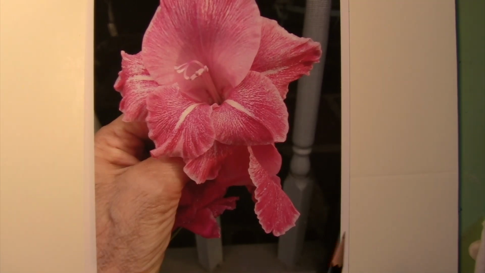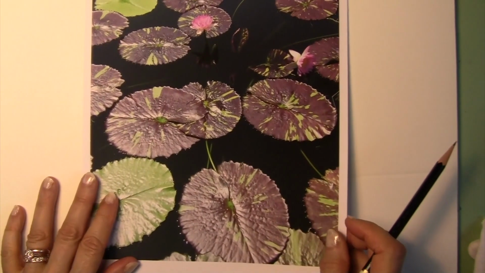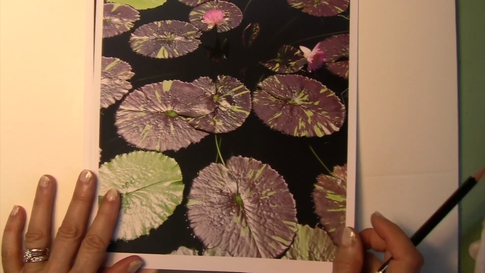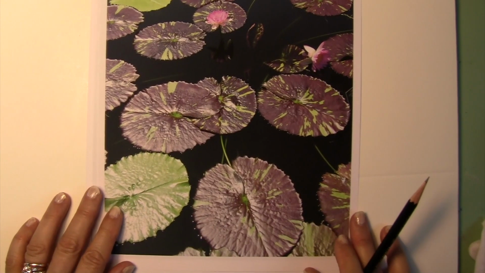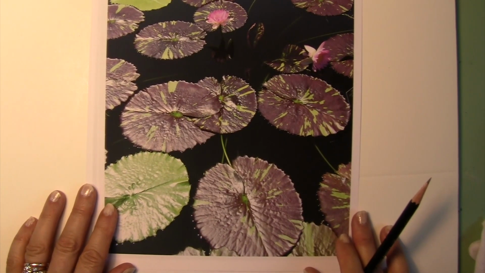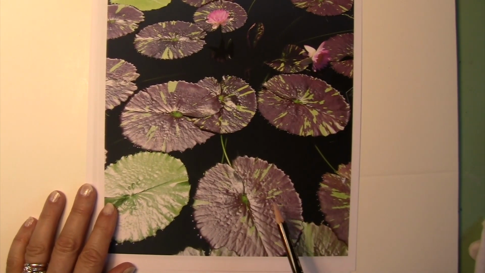The last one I want to show you is this lily, which deals with both textural surface and variegation. So you'll notice, especially noticeable in this one lily leaf here, you can see all of the changes in the surface because the light is reflecting off that surface.